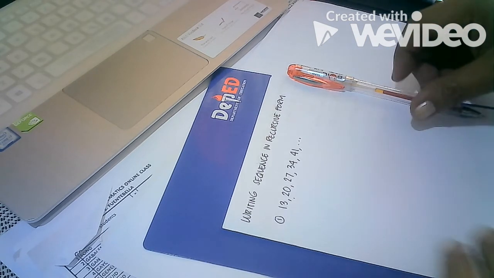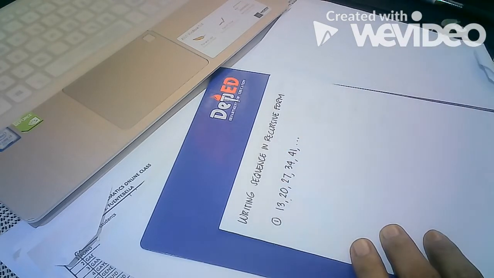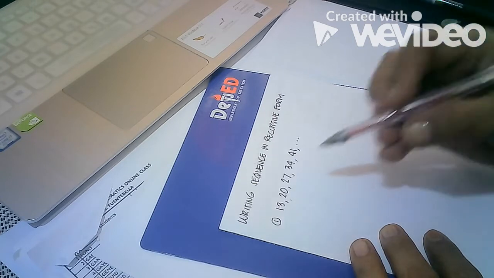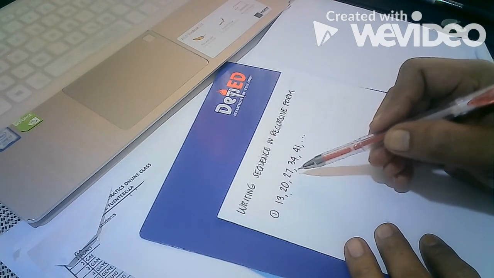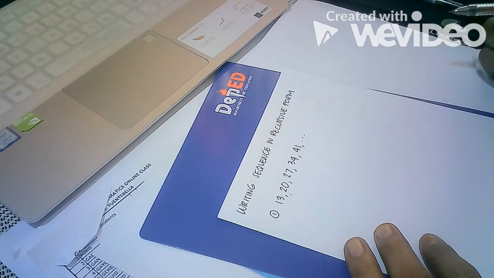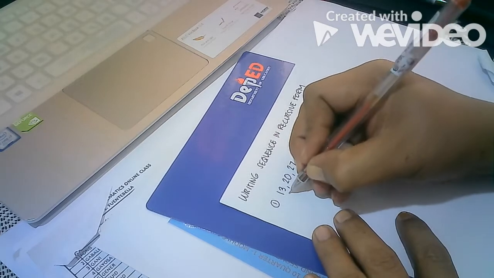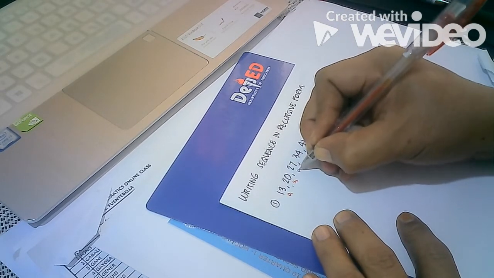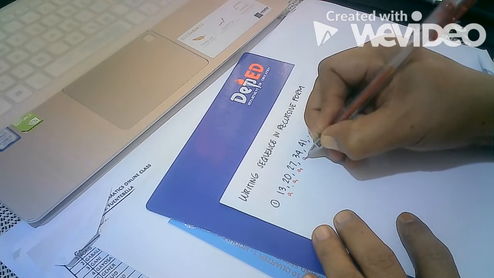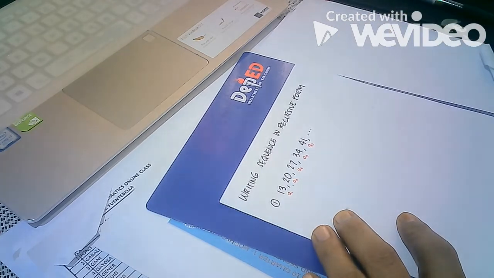Okay, so we have an example. Writing a sequence in recursive form. First we have the given sequence 13, 20, 27, 34, and 41. So this will be your A sub 1, A sub 2, A sub 3, A sub 4, and A sub 5. Okay.